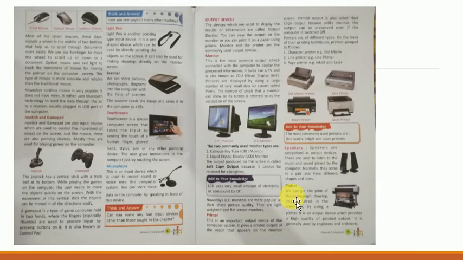So next one is plotter. We can get the print of a photograph, drawing, or image stored in the computer by using a plotter. It is an output device which provides a high quality printed output. It is generally used by engineers and architects. So plotter means if we do not want a print on a small A4 size paper, and we want a printout for our wall also, we use a plotter.